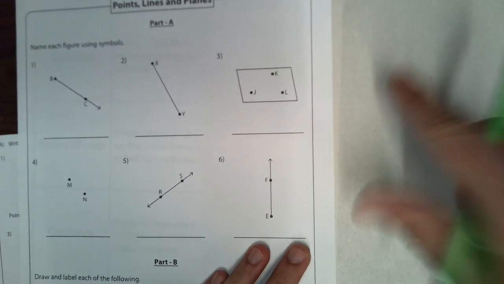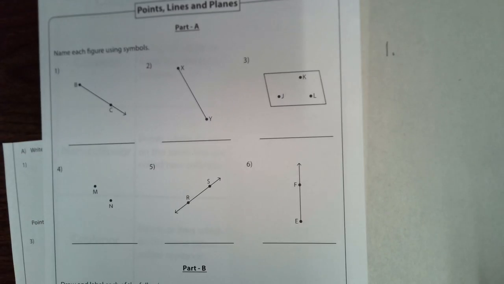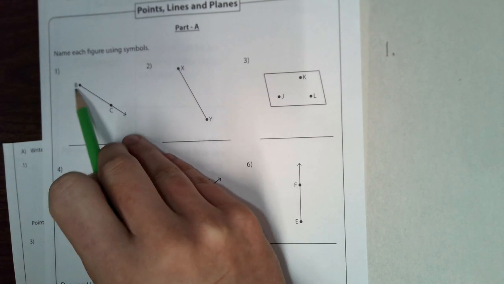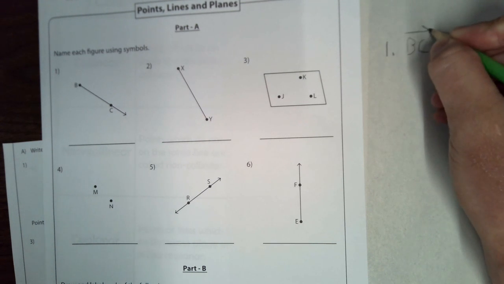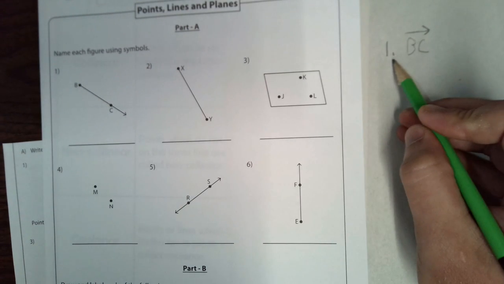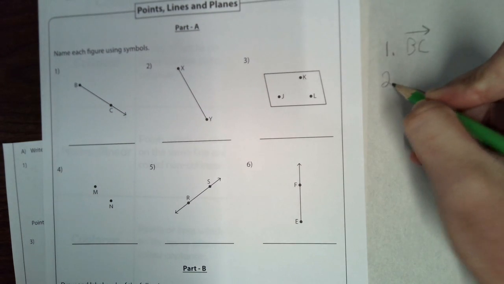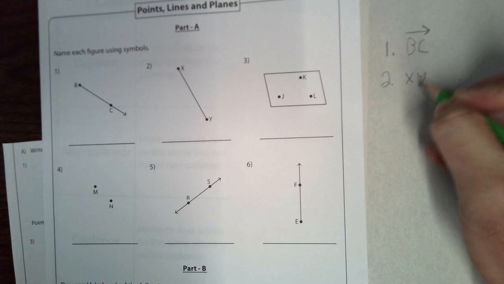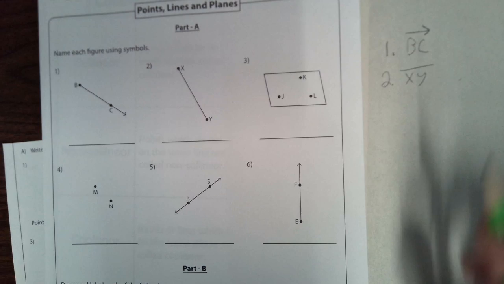So here on our scrap piece of paper, we got number 1. And I have a ray because I have 1 arrow, and it's BC. So I have BC, and there's my ray, and that's all you have to write. You don't have to redraw this at all. You just number it number 1, and you're good to go. Number 2, I have a line segment. There's no arrows. So I have X, Y with the line on top, and you could have said YX. Either way, it doesn't matter.